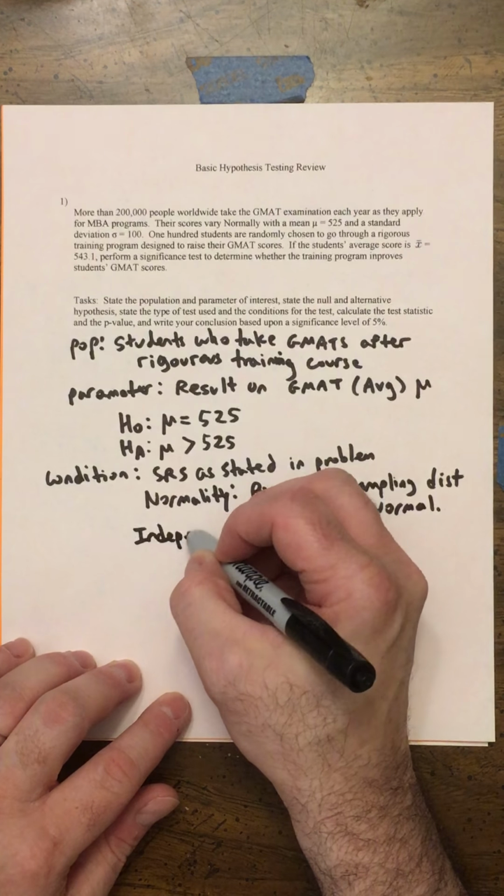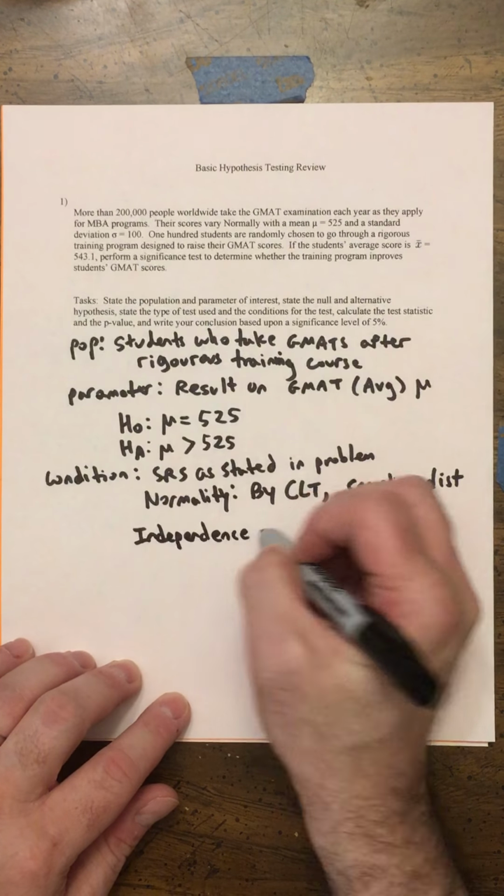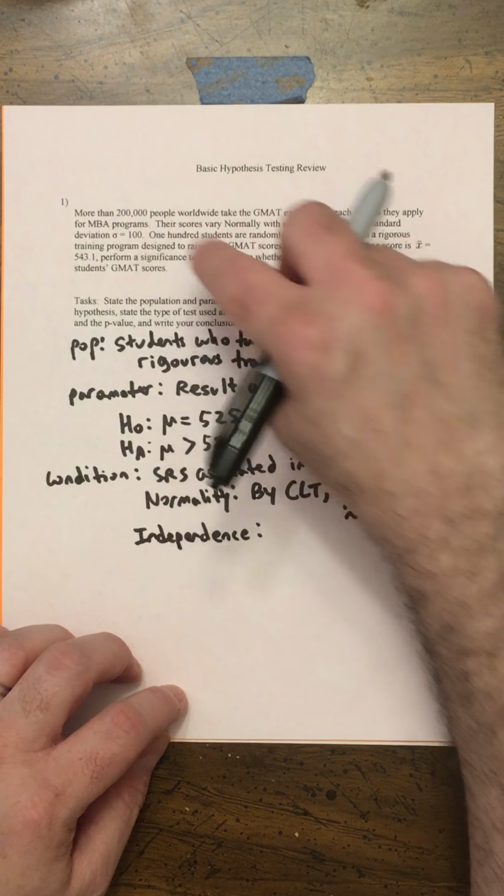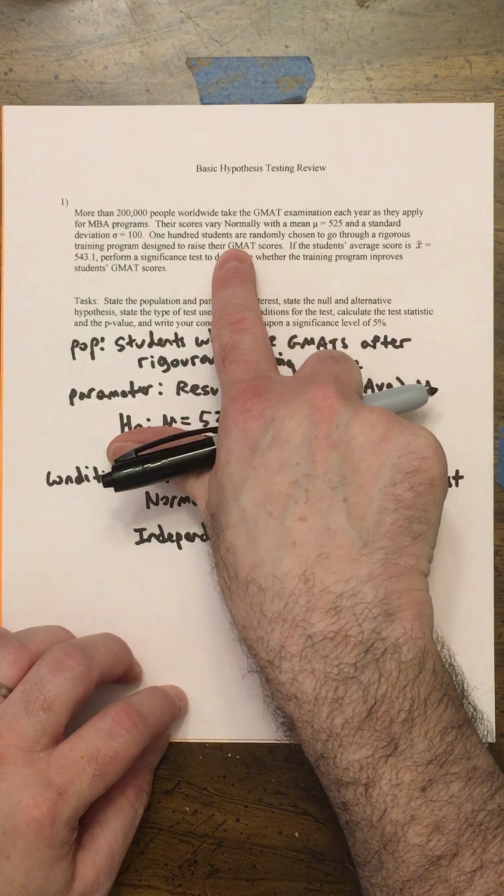And then in terms of independence, and this is the third and last thing you have to check, you have to make sure that the training program has at least 10 times the number of people in the sample.